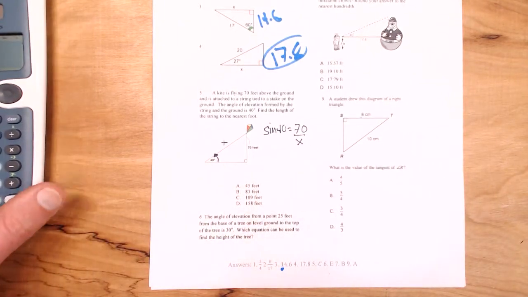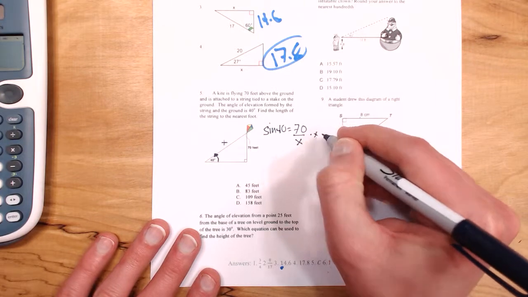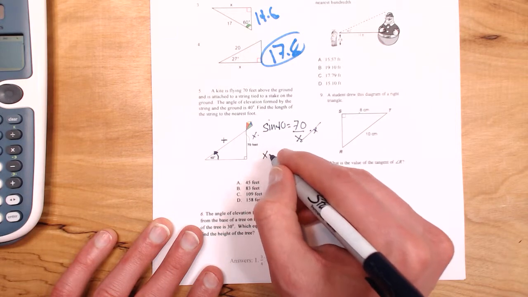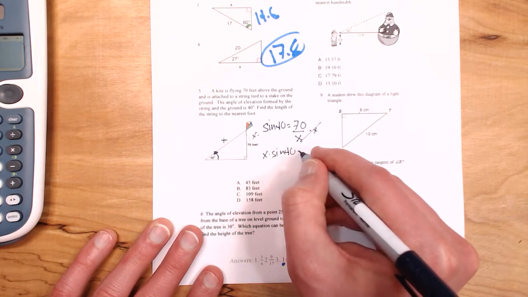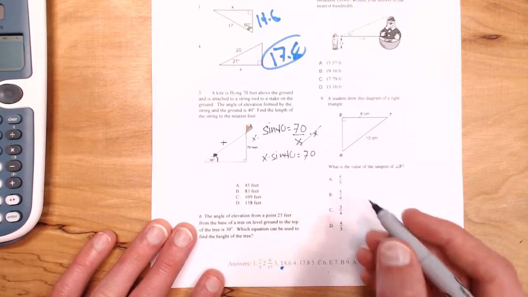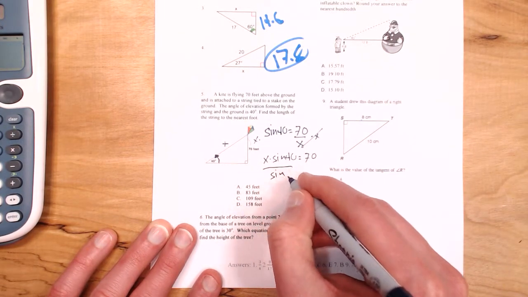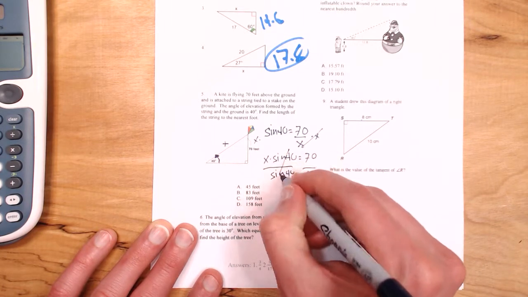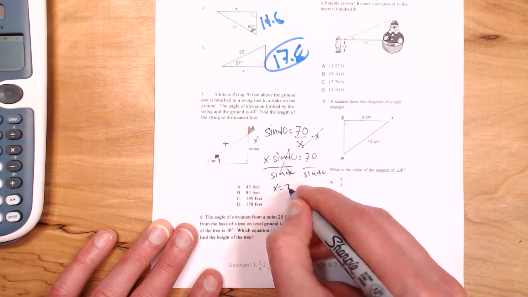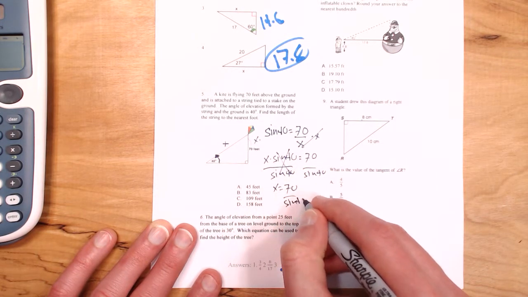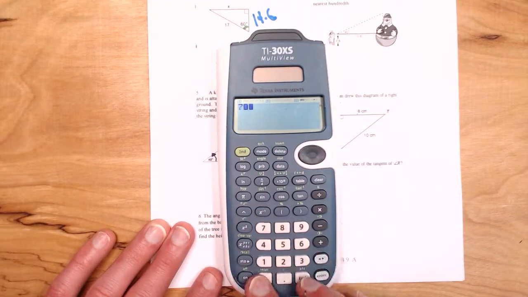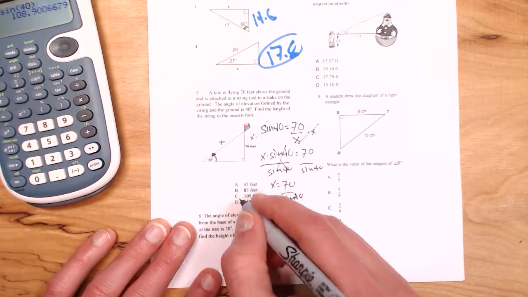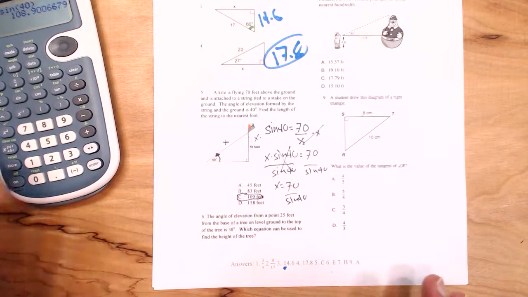So this solving is a little bit tougher, actually. I'm going to multiply both sides by x, which is a little bit harder than normal. X is going to cancel here, and I'll have x times sine 40. Remember, sine 40 is just a number. So now to get x alone, I have to divide both sides by sine 40, because division is the opposite of multiplication, and I need to get x all by itself. So those cancel, and I get x equals 70 over sine 40. So let's put that into the calculator. 70 divided by the sine of 40 is 108.9. So that's very close to 109, so that must be the right answer.